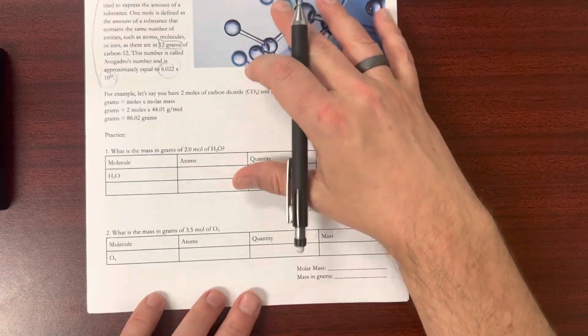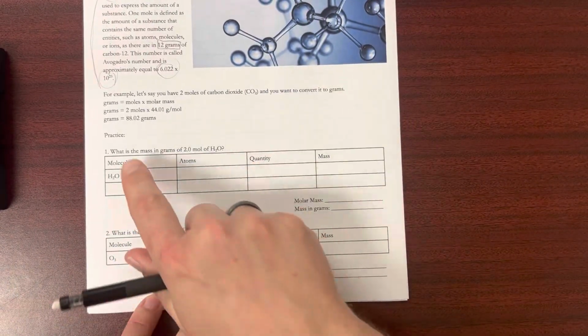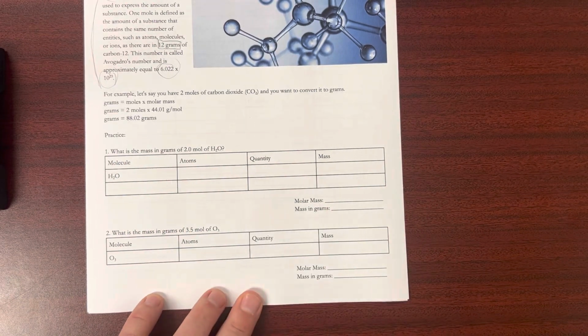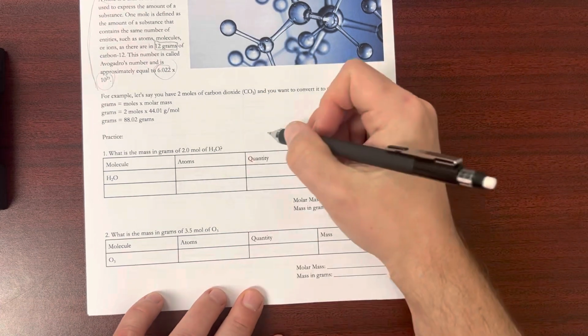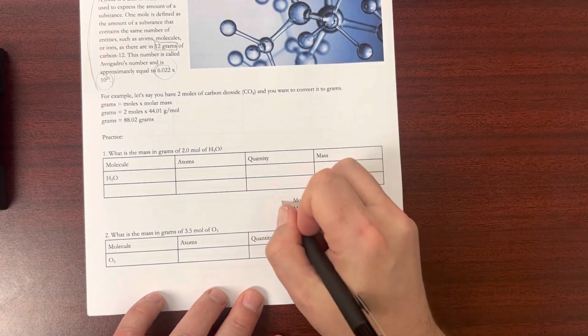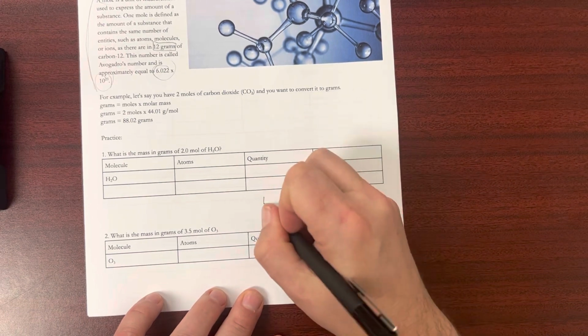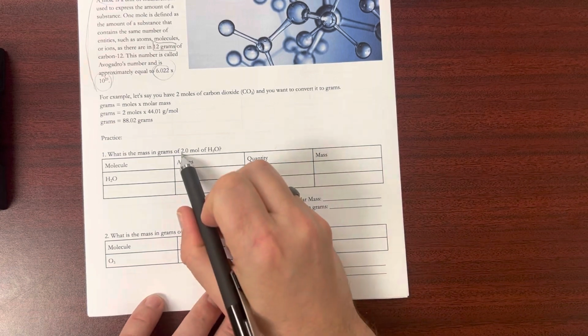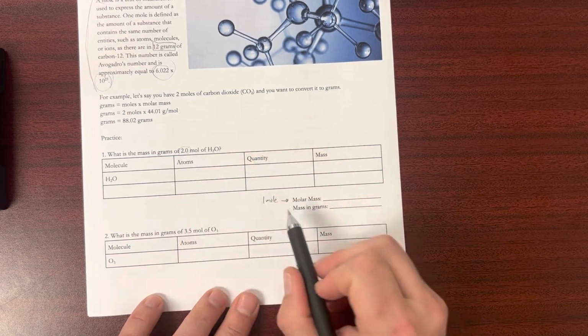So what we're going to do is take a problem here. What is the mass in grams of 2 moles of H2O? Okay. So the first thing we have to know is how much is 1 mole? And that's what our molar mass is. I'll say 1 mole is our molar mass. Well, then all I need to do is say, okay, I've got 2 moles instead of 1.